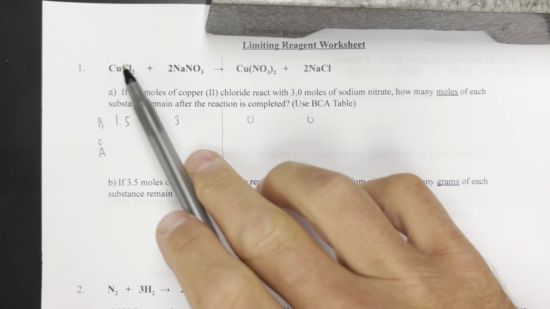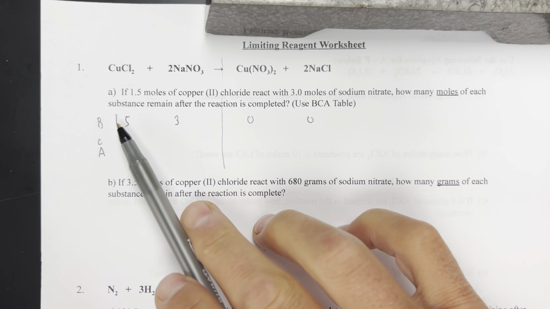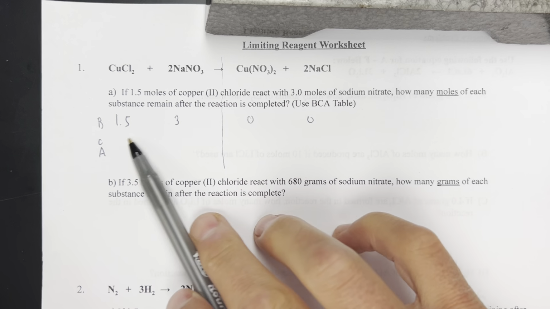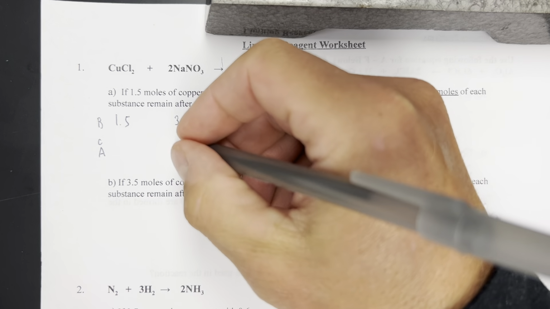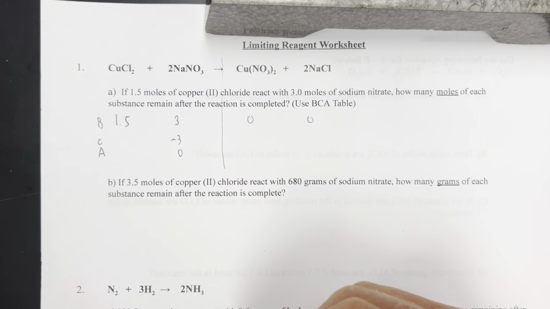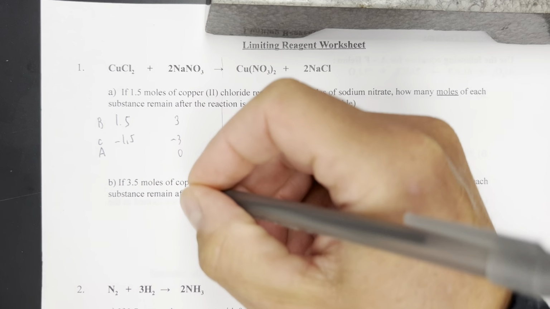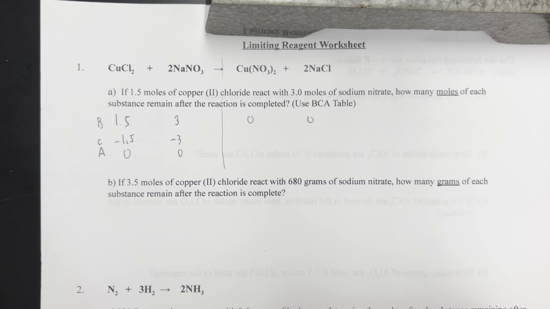Notice it's a 1 to 2 ratio. Well, if we look at this, this is double that. So they're in the right ratio. So they're both going to run out. They're both limiting reactants. We're going to use all 3 of that. We're going to use 1.5 of that. There'll be nothing left over of either one of those things.